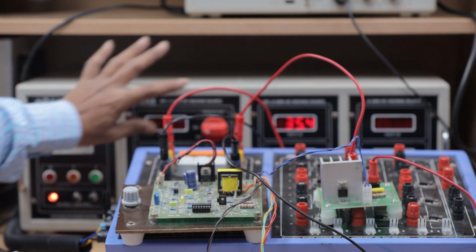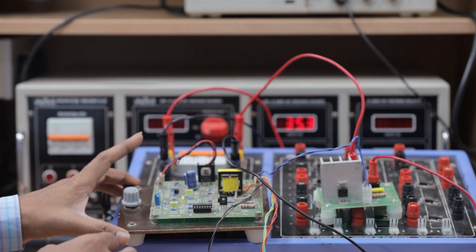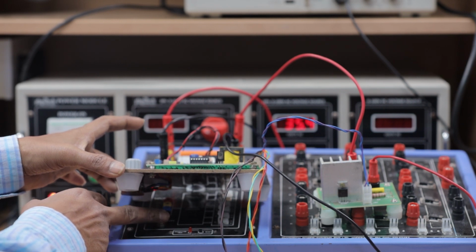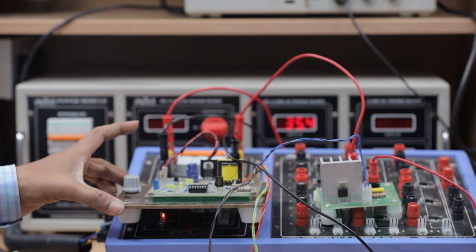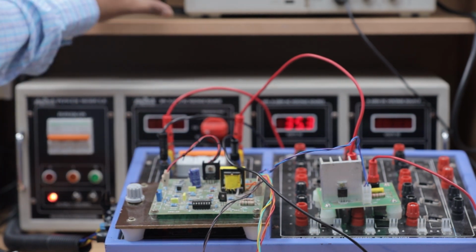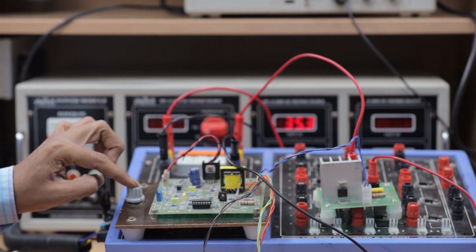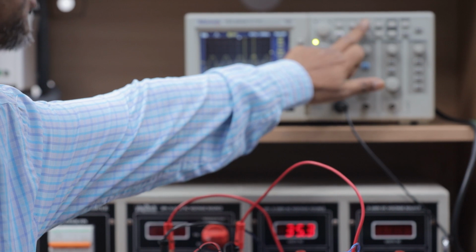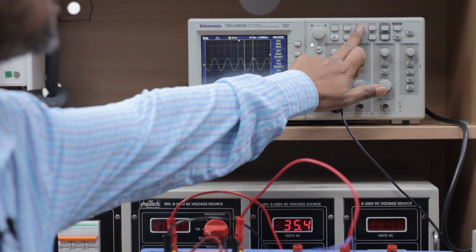Now adjust the voltage to 35.3 and switch on the firing circuit driver switch. Now you get an output voltage when the firing angle is 0. At firing angle 0, you can observe the mean and RMS voltage by pressing the measurement button.